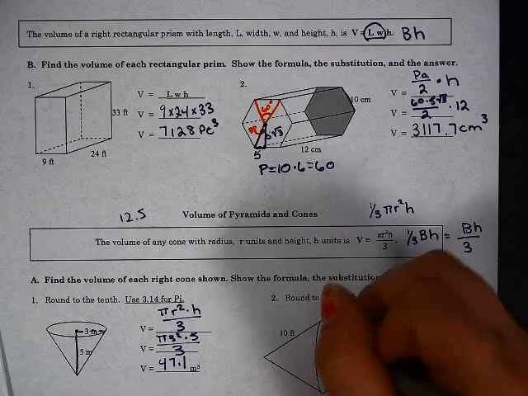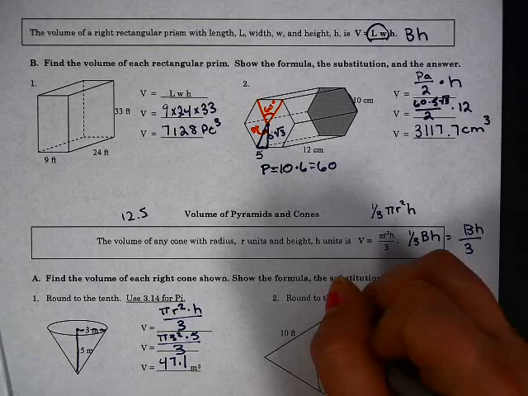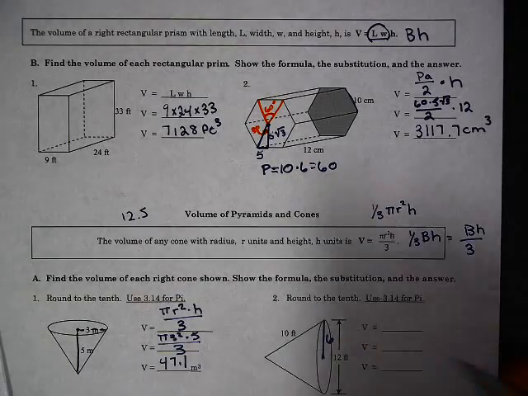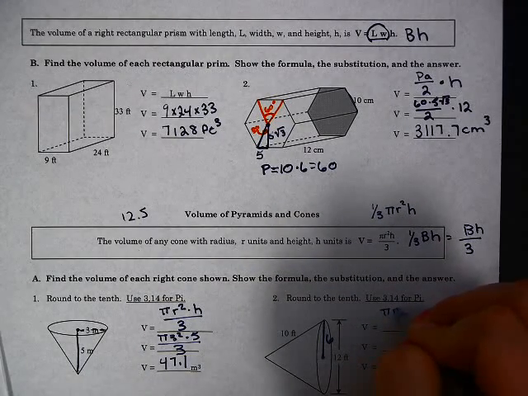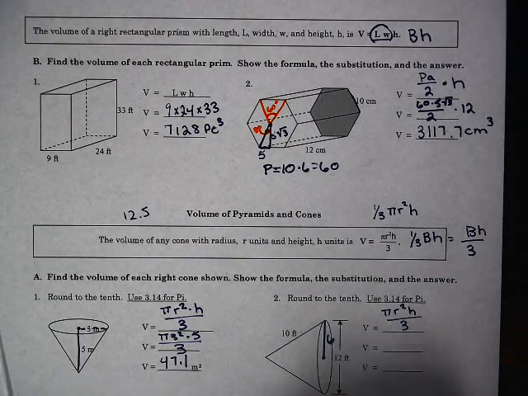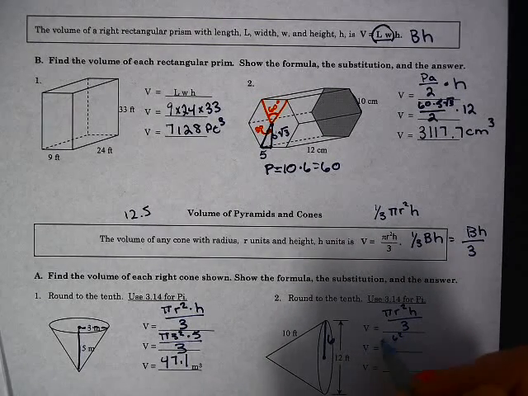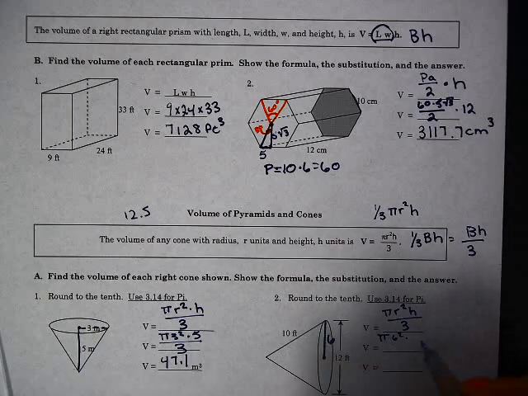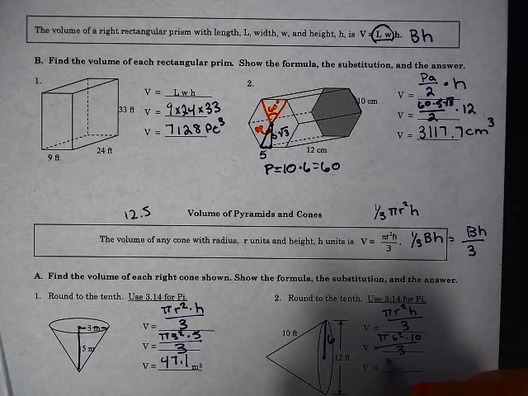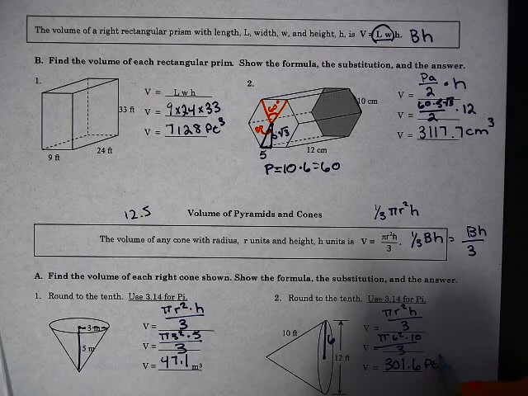And with this cone, we're given our whole diameter. So if we want to find our radius, we're just going to cut that in half. So our radius is 6. If we want to find the volume of this, we're going to do pi r squared times our height, divide that by 3. Then we're just going to substitute in what we know. We know that our radius is 6 squared, times that by 10, divide by 3. And when we punch that in our calculator, we get 301.6 feet cubed.